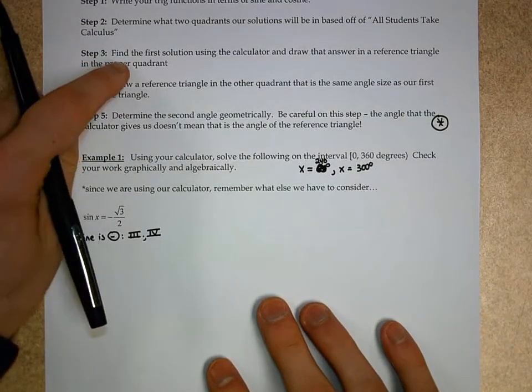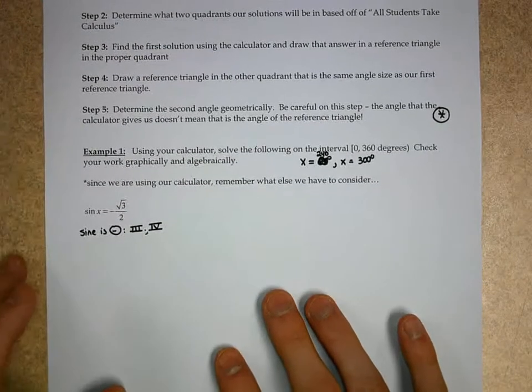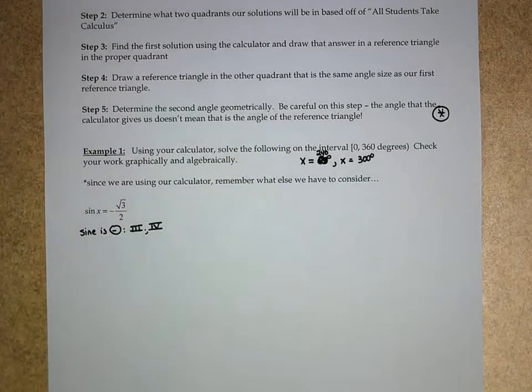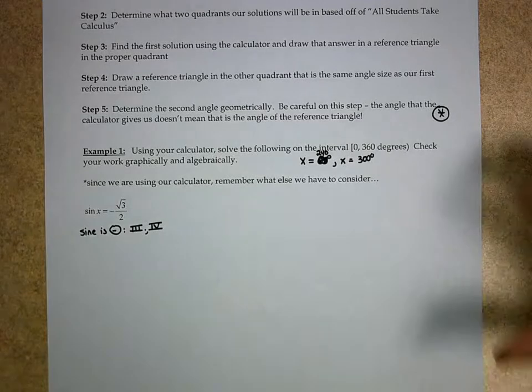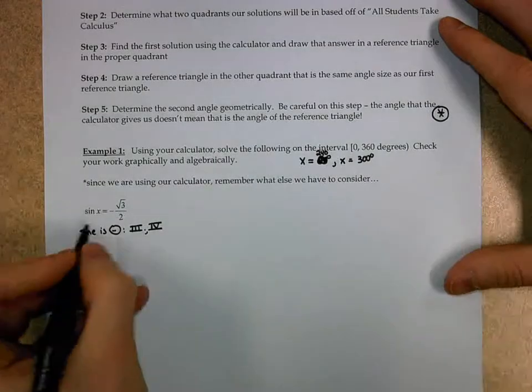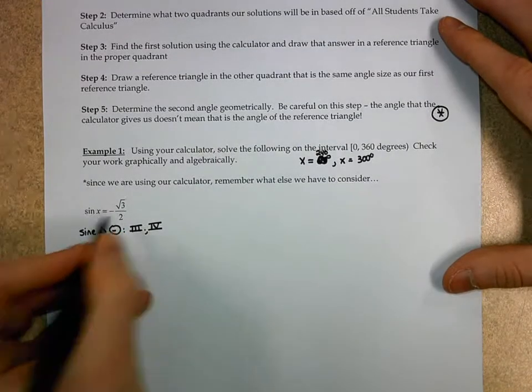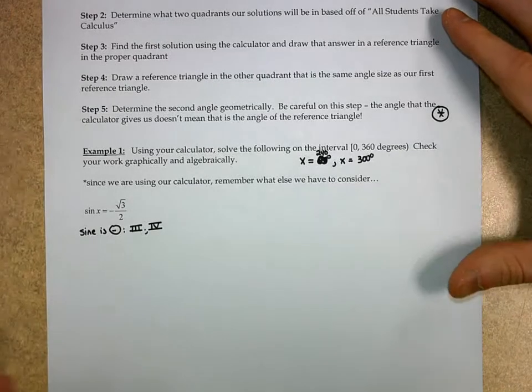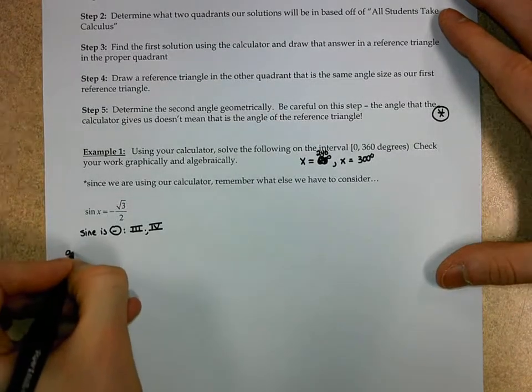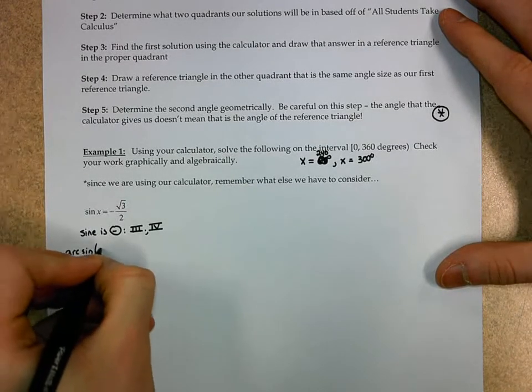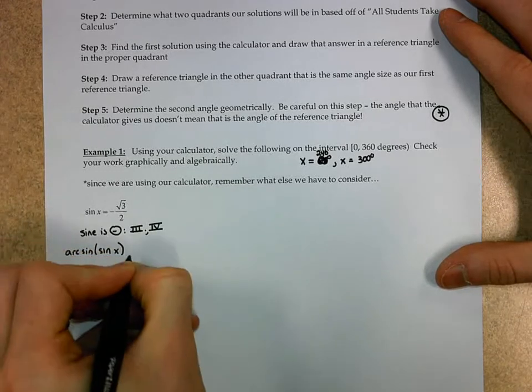Step number 3. Find the first solution using the calculator and draw that answer in a reference triangle in the proper format. So what we've got here is the sine of x is equal to negative square root of 3 over 2. In order to get x by itself, we're going to take the arc sine to both sides.